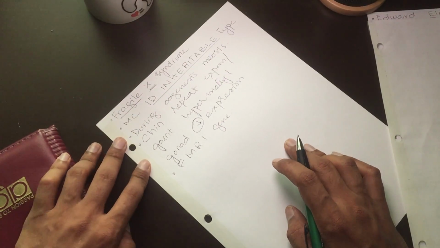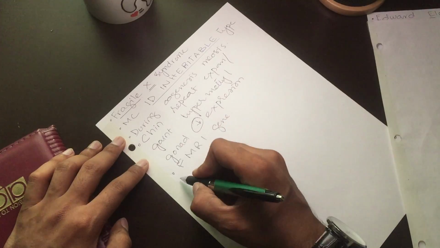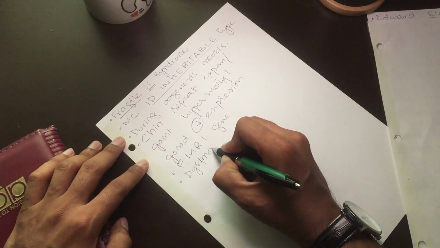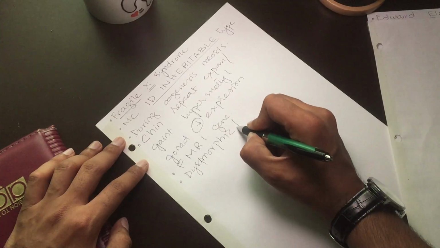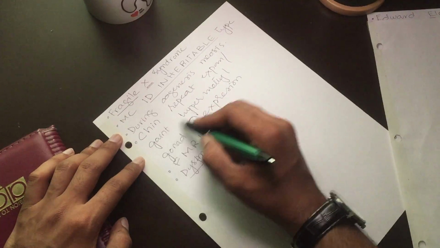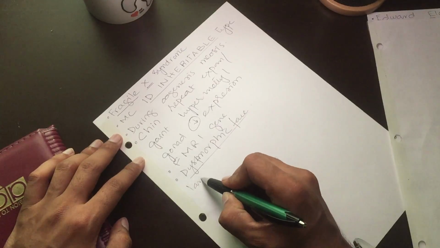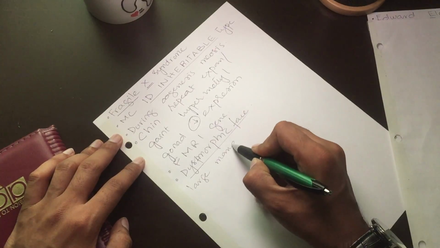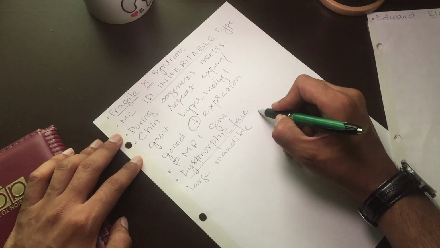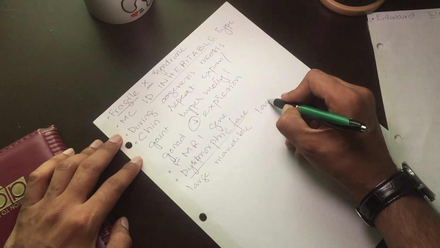And this can lead to different dysmorphic faces. So symptoms are dysmorphic faces, in which we have the chin problem, like large mandible. Also we have large ears.